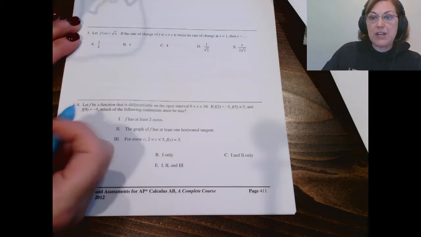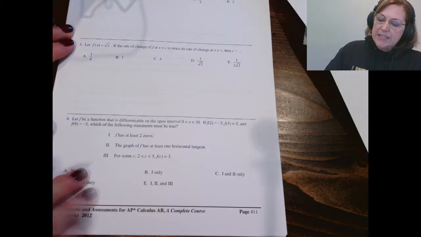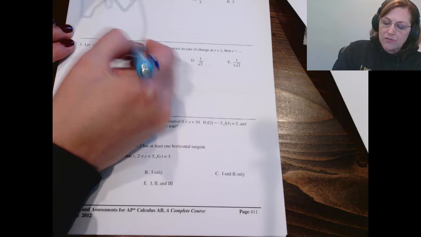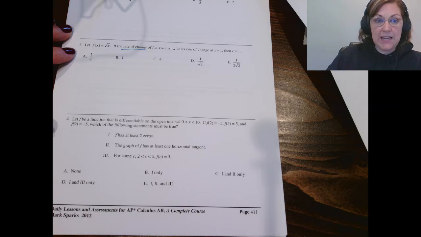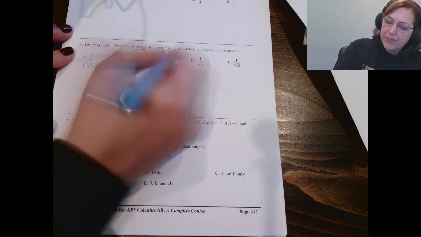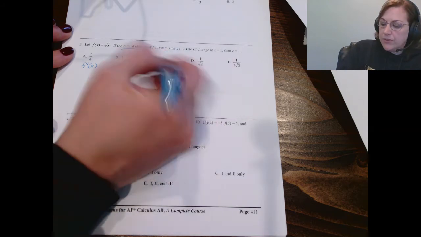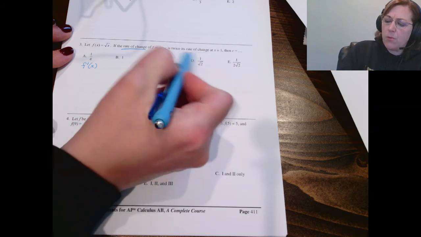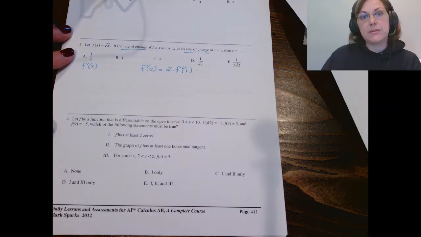Which is number 3 here, but it may look a little bit different, maybe like a second one for you. It says to let the function be square root of x. If the rate of change, that's code for derivative, of f at x equals c is twice its rate of change at 1, that's f prime of 1, then it wants to know what c is.